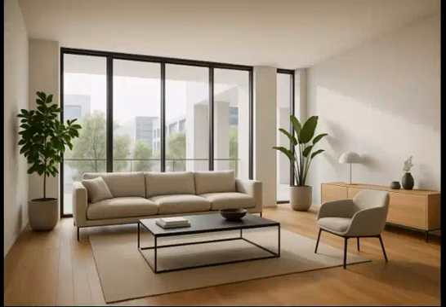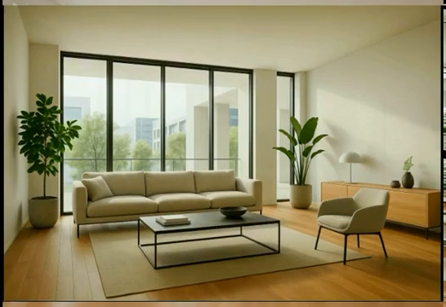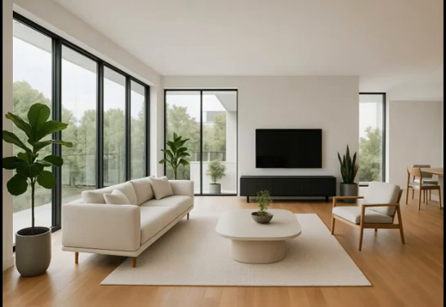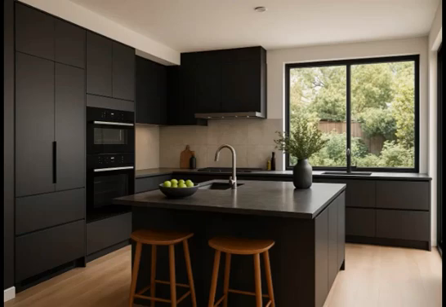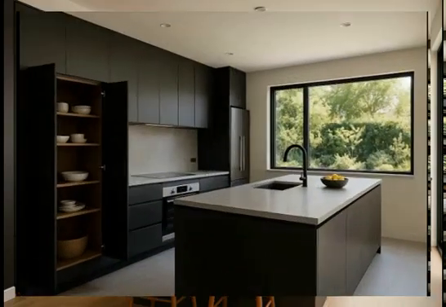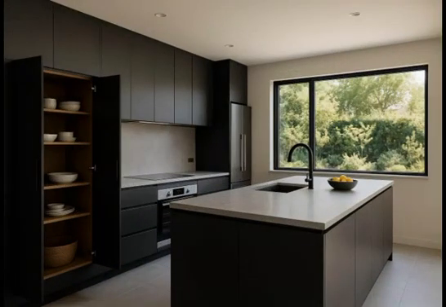Open floor plans have become a hallmark of modern home design, creating a seamless flow between different living areas and enhancing the feeling of openness and connection throughout the home. We start by defining what an open floor plan is.